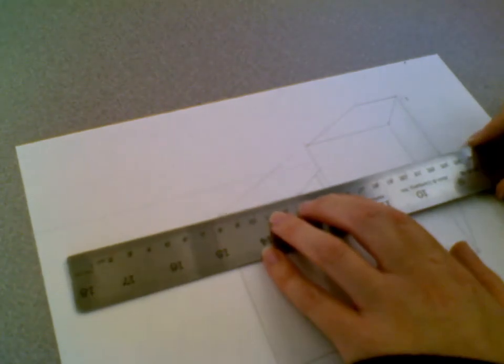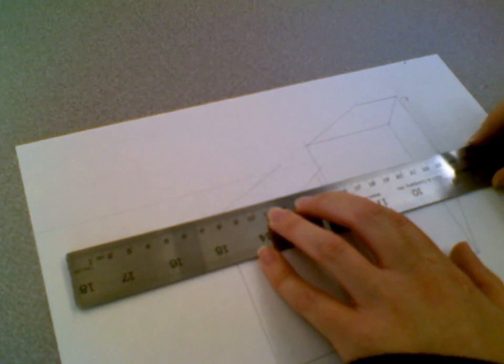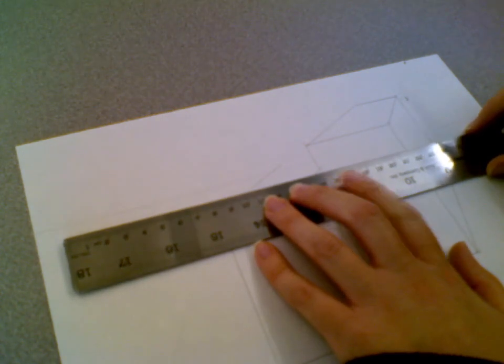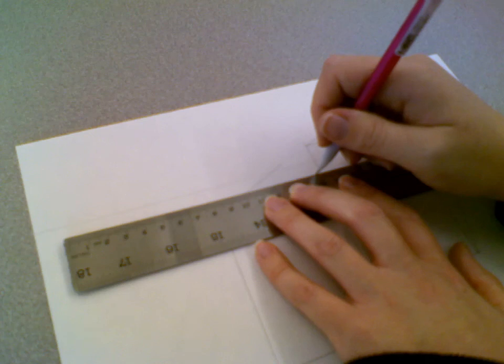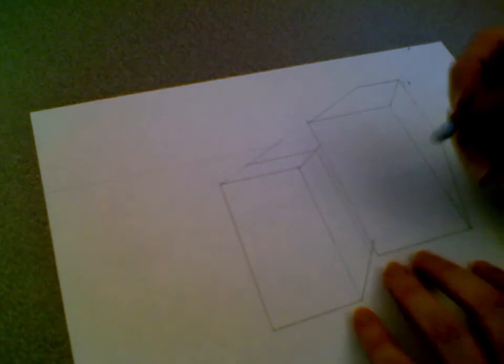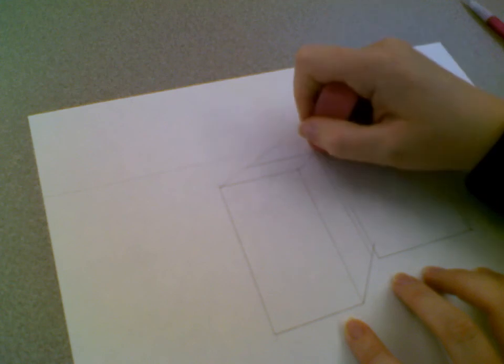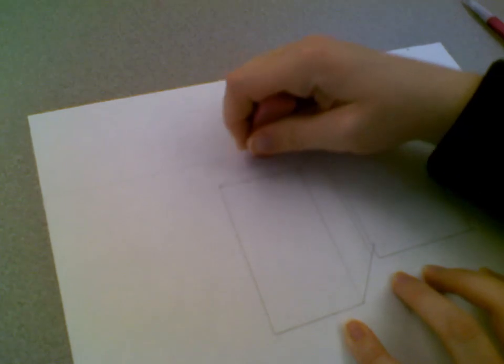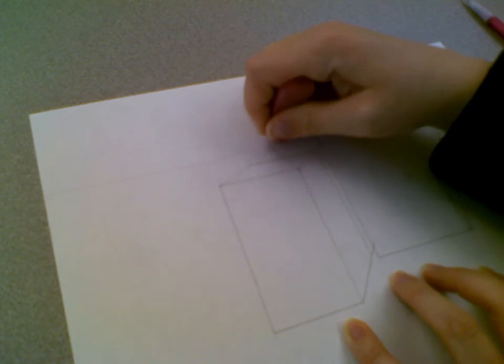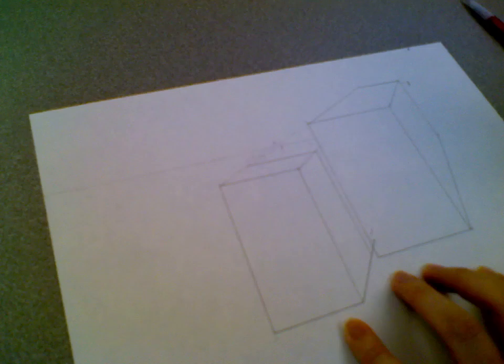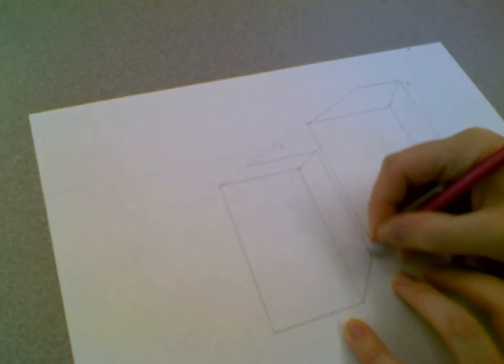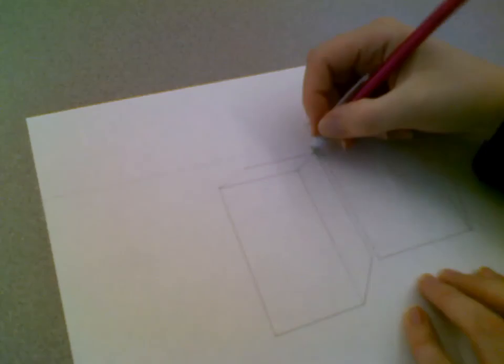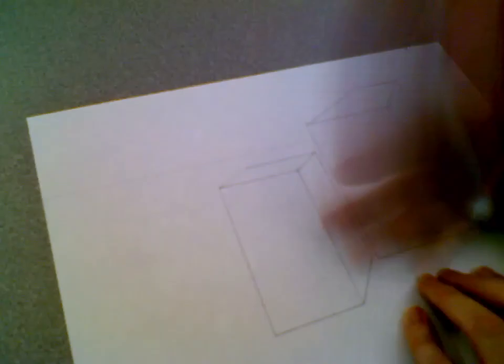So now, I'm going to line my ruler up, and I'm going to slide it to where that last line I drew intersects with the other line, and I'll draw across. All right, so now I'm going to erase the extra parts of the lines that I don't need. This one is a smaller eraser. There is building number 2.